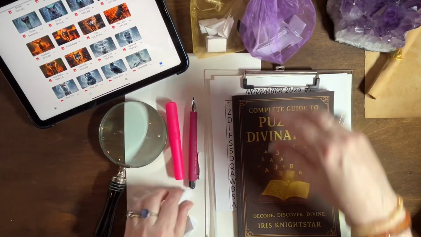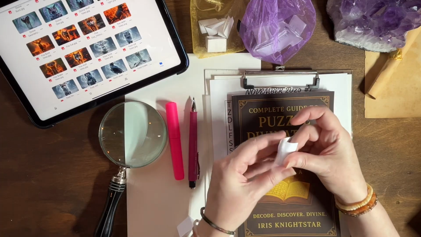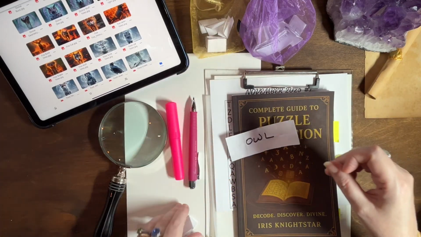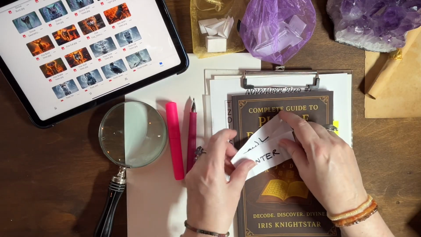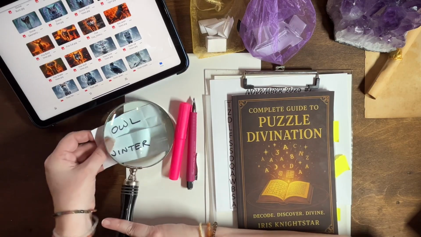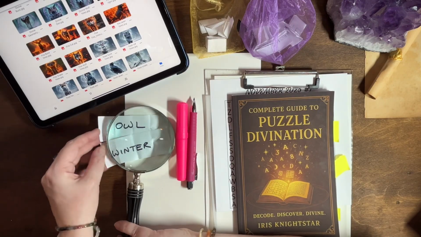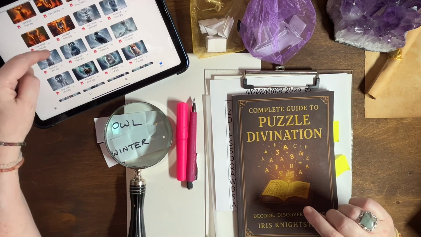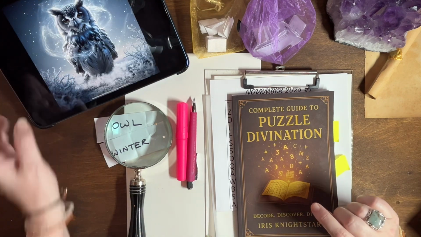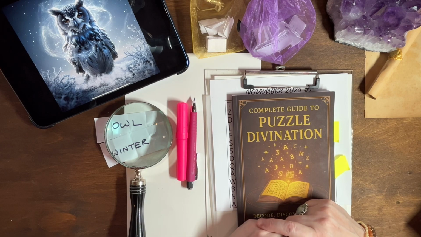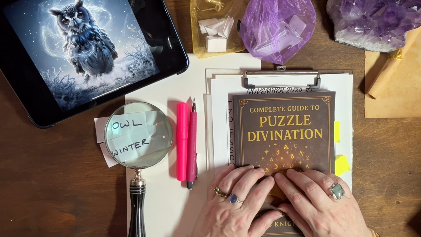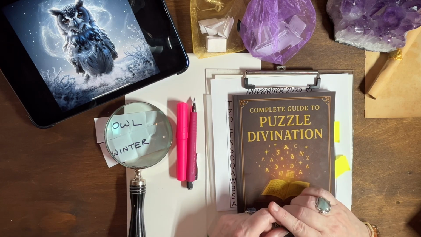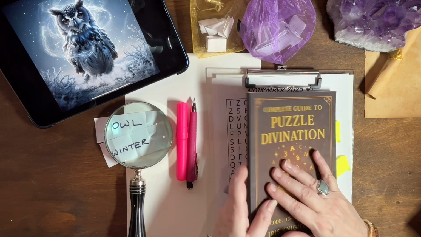Okay, so we have the owl, and it's stepping forward in its winter form, or winter aspect. Okay, owl, winter. Okay, there it is. So the winter owl is a guide of reflection and revelation, reminding us that wisdom comes from observation, patience, and inner calm. And the winter owl is going to be overseeing today's reading.